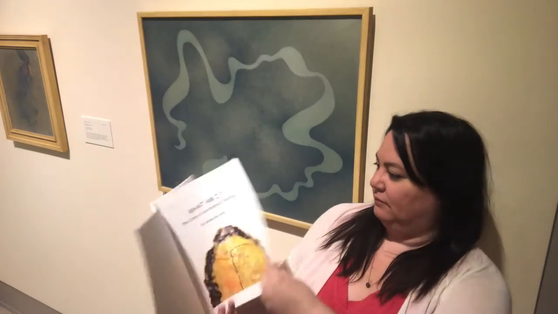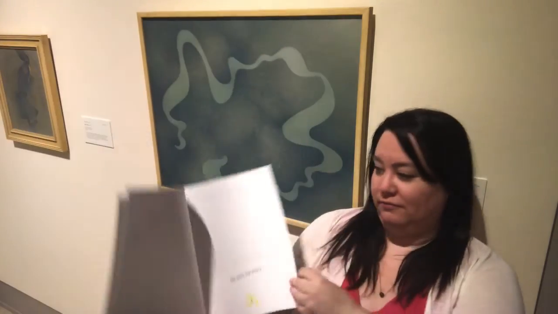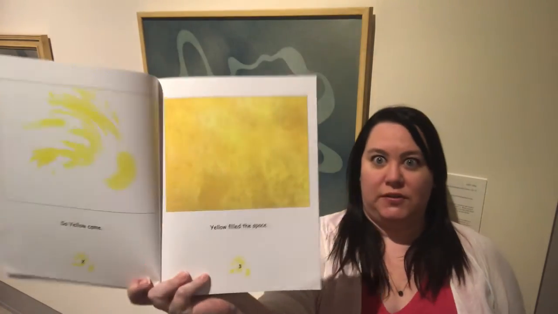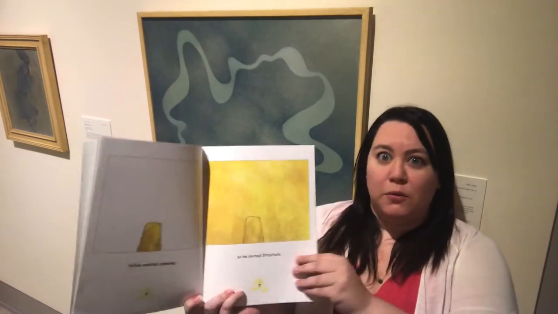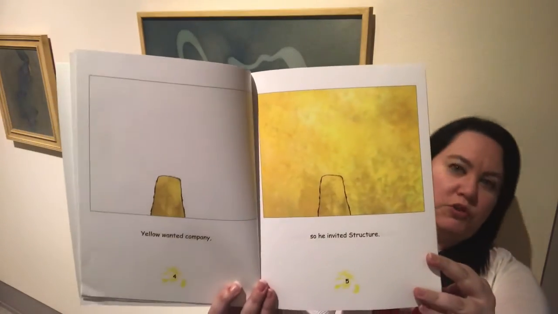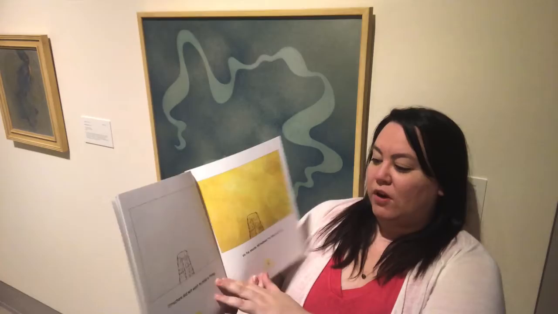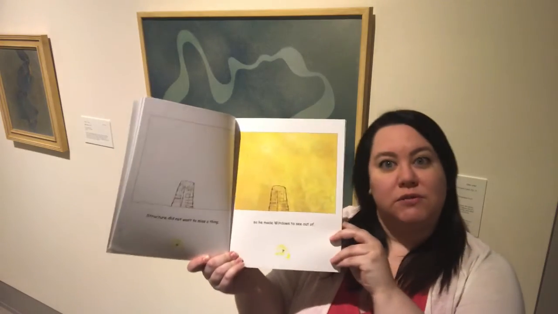What am I? The space was empty. There's nothing in there. So yellow came. Yellow filled the space. Yellow wanted company, so he invited structure. Do you know what structure is? Structure did not want to miss a thing, so he made windows to see out of.